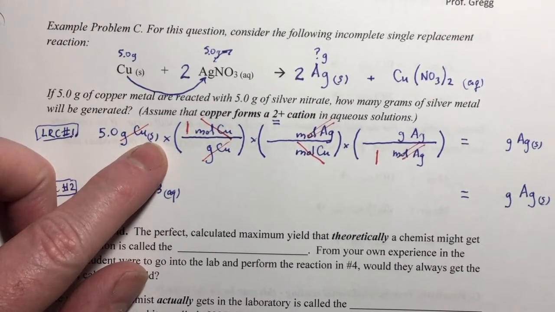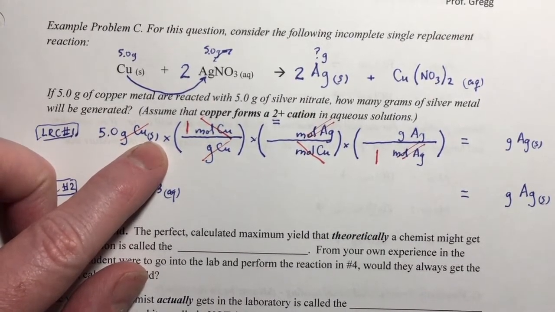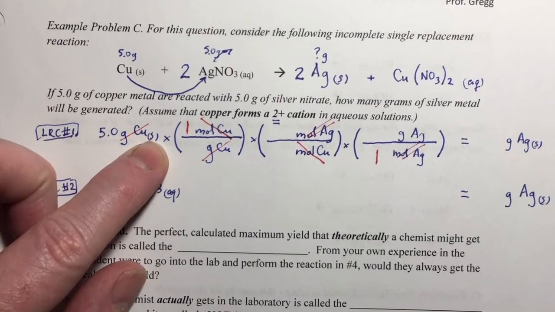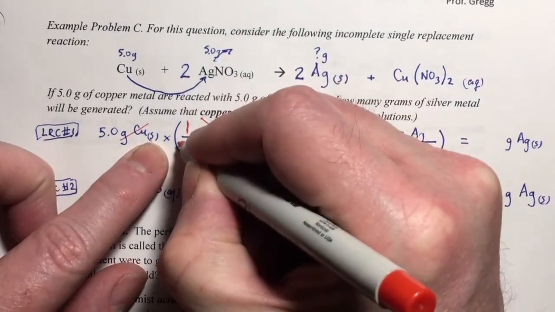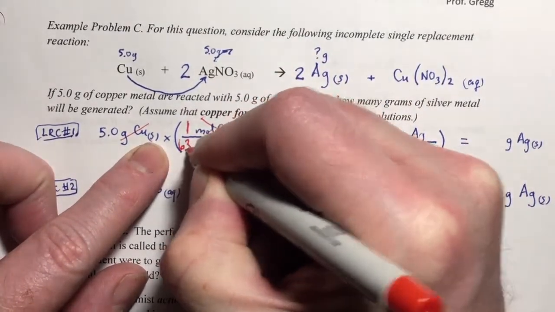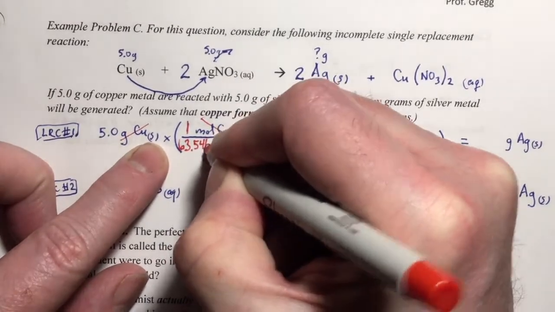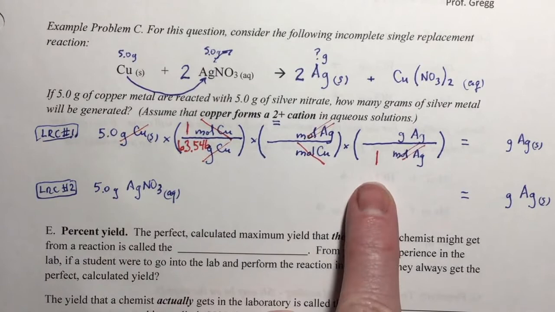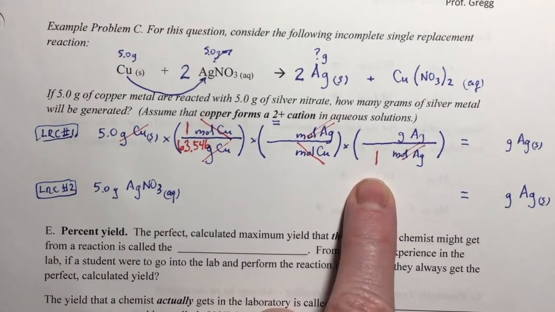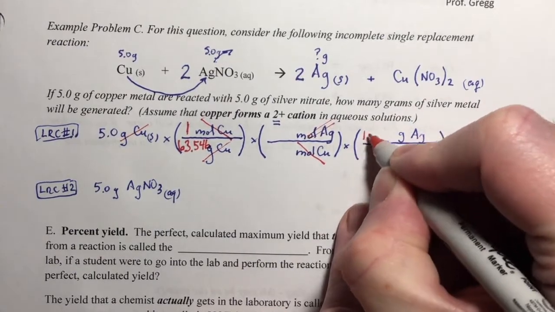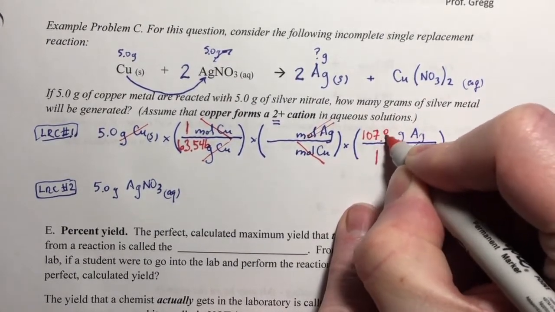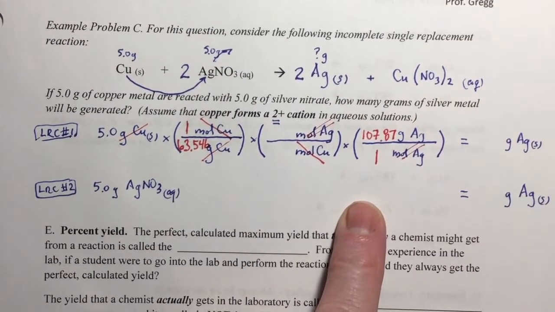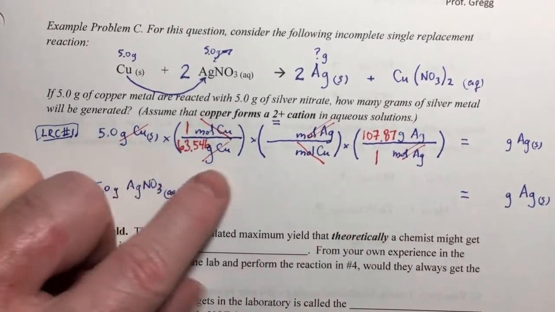And if I look at my periodic table, I see that the mass of copper is 63.546 grams per 1 mole. And if I look at silver, it is 107.87 grams of silver per 1 mole.